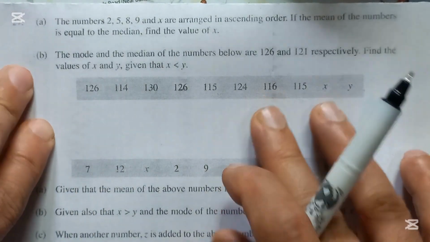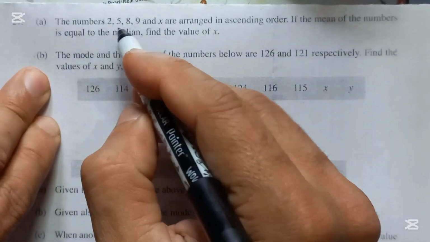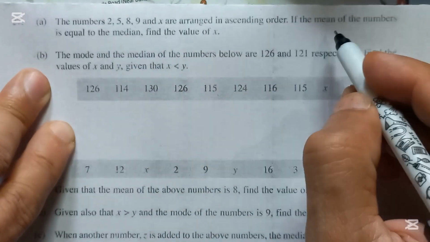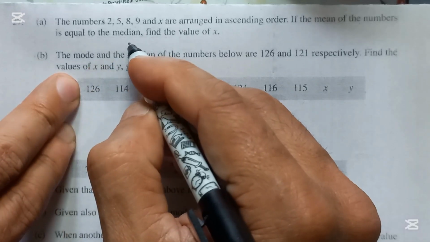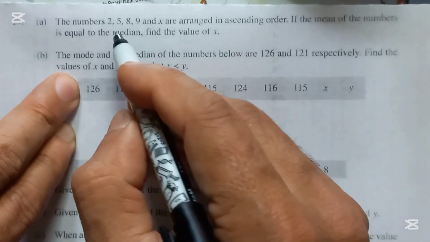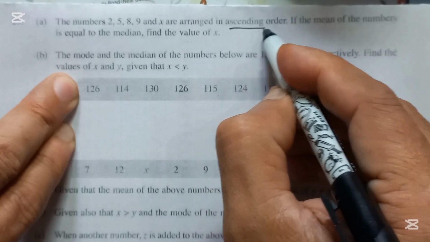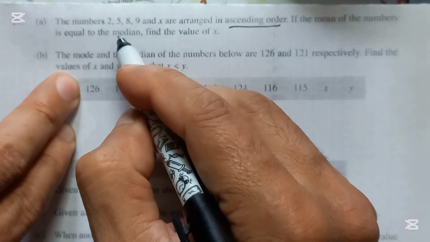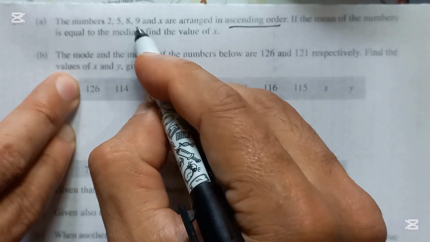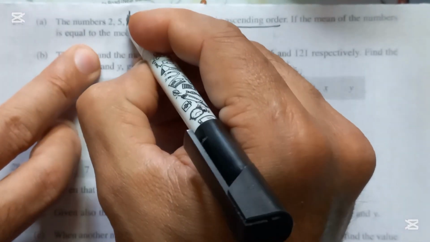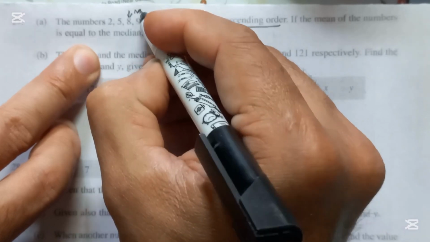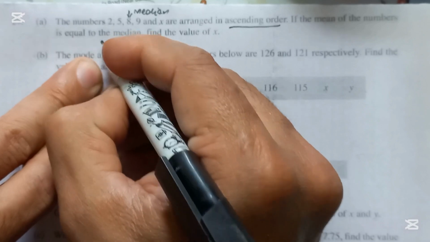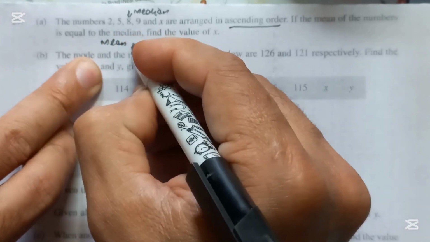The statement of question number 27, the numbers 2, 5, 8, 9 and x are arranged in ascending order. If the mean of the numbers is equal to the median, find the value of x. So it is given that these numbers are arranged in ascending order. So the median should be, there are five numbers, 1, 2, 3, 4, 5, so this third value should be the median. Now it is given that mean is equal to median.